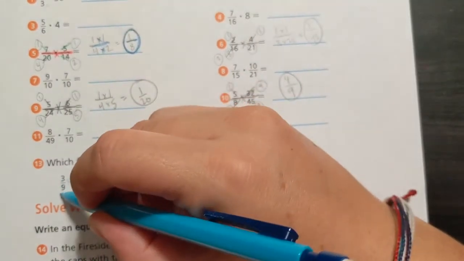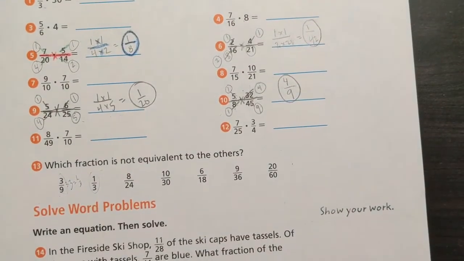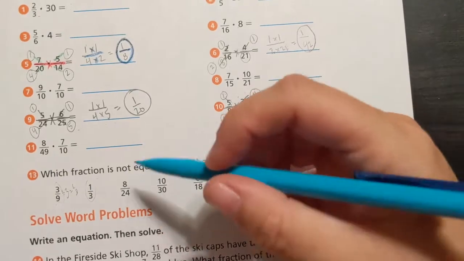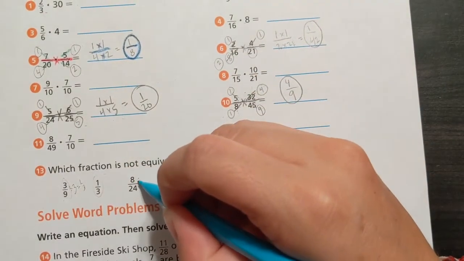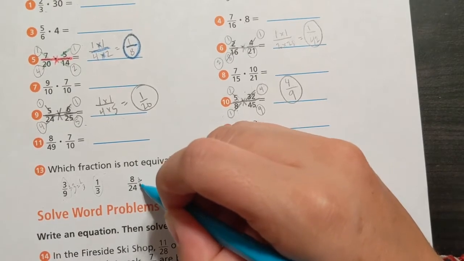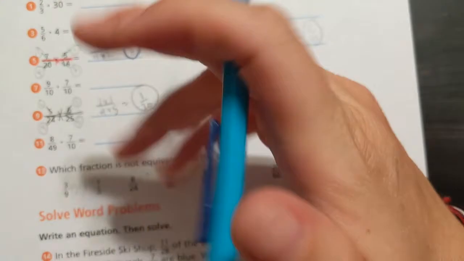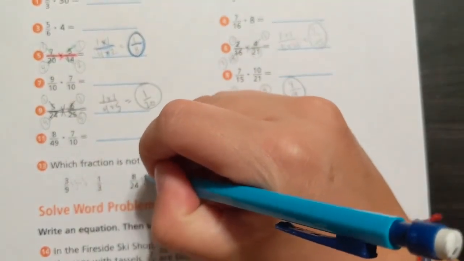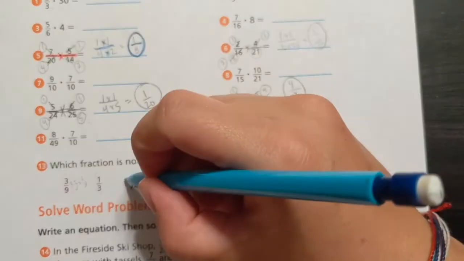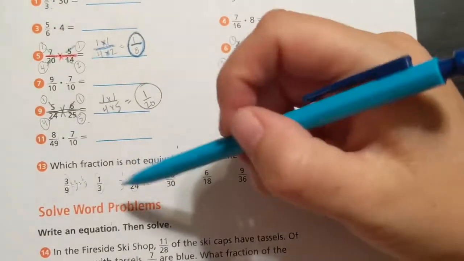So far, this one and that one are the same. So we're looking for 1/3. So now let's go into this one and see. How do I simplify 8/24? If I divide each of them by, what's the greatest number possible I could divide them by? I could divide both of them by 8. And when I divide them by 8, it's 1/3. So that one's another one that is the same.